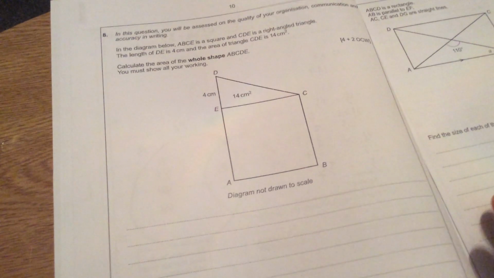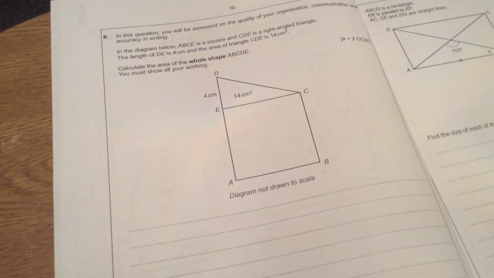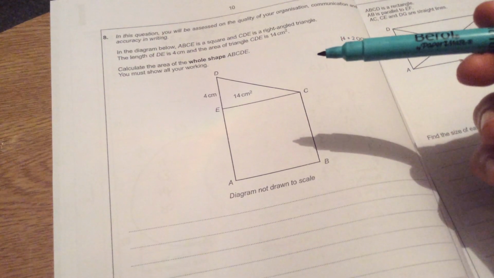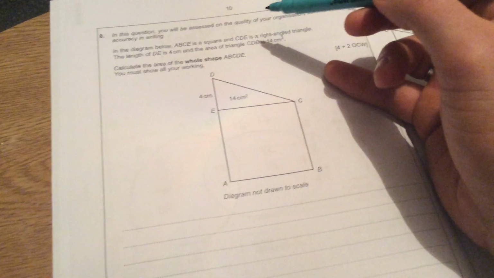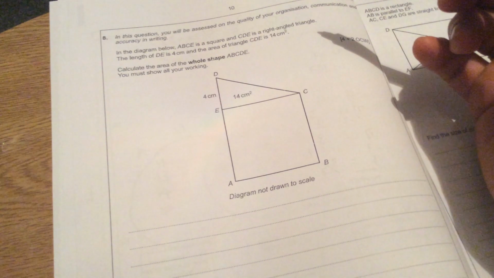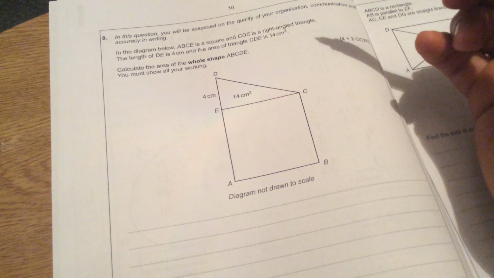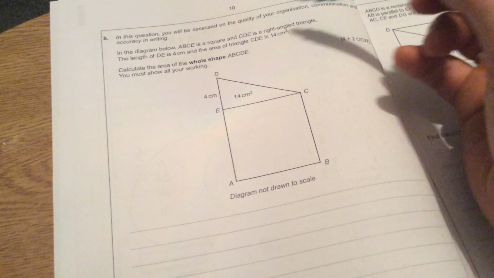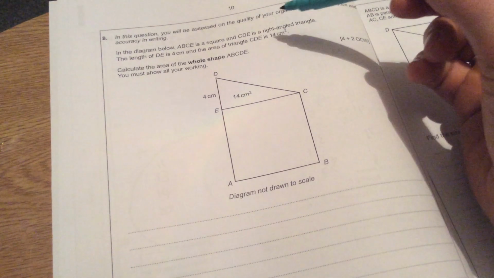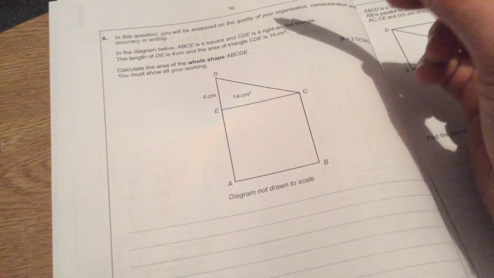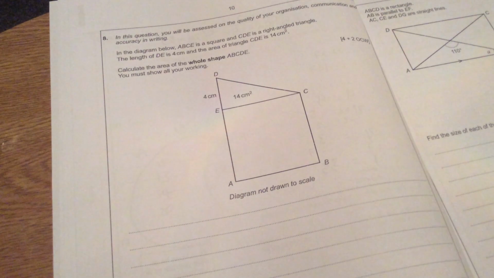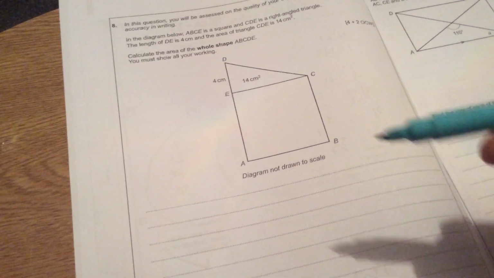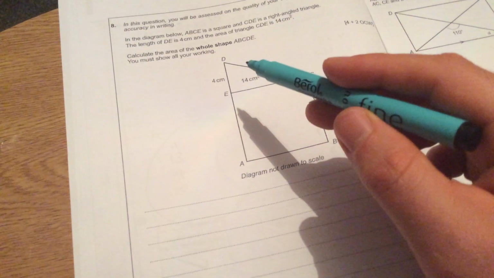Okay, we're starting to get on the shape stuff. Okay, the shape stuff is difficult. Okay, it can be difficult, but this is quite a straightforward one. It just looks complicated. Now, at the top, you got this in this question. You'll be assessed on the quality of your organisation, communication, and accuracy in writing. Now, in the diagram below, ABCD is a square, CDE is a right angle triangle. This bit at the top, all that means is you just got to explain your steps as you go. So if I'm doing something good, I'm going to write it down. Now, you must calculate the area of the whole shape.